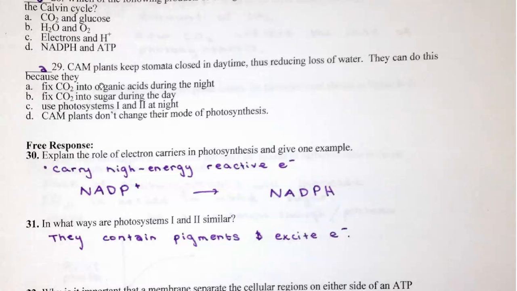Because normally photosynthesis occurs during the day, because you need sunlight, obviously, and so they have to open up their pores in order to get CO2, which then causes water to be lost.